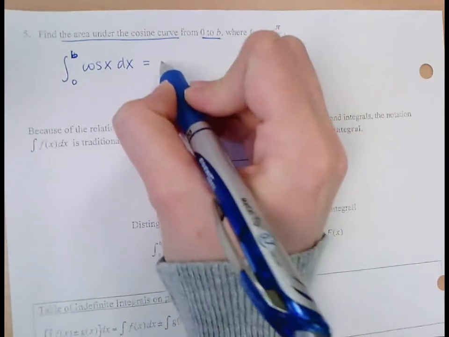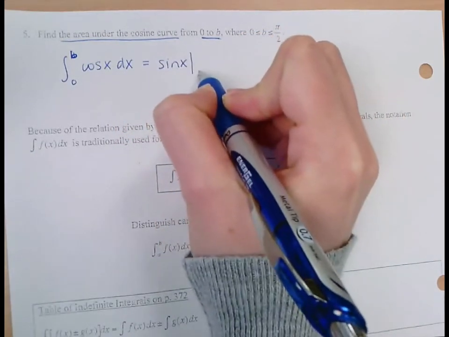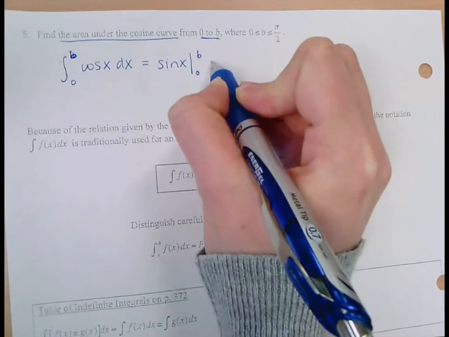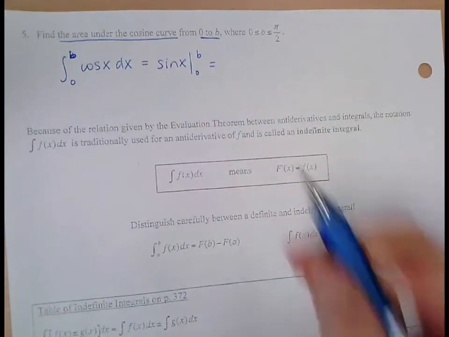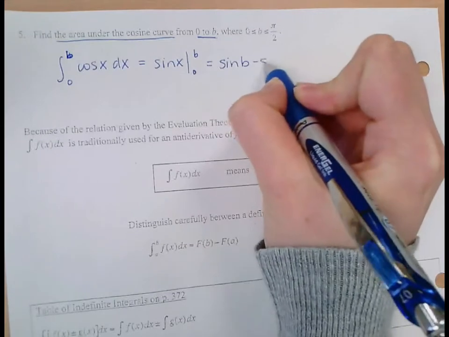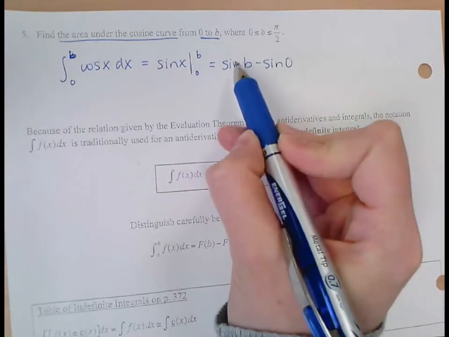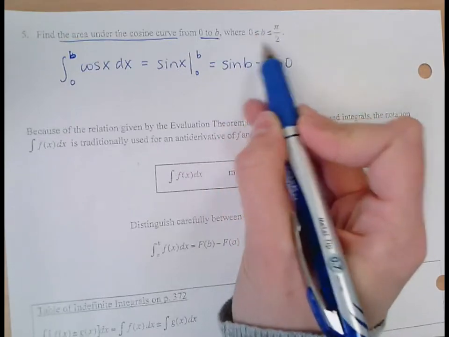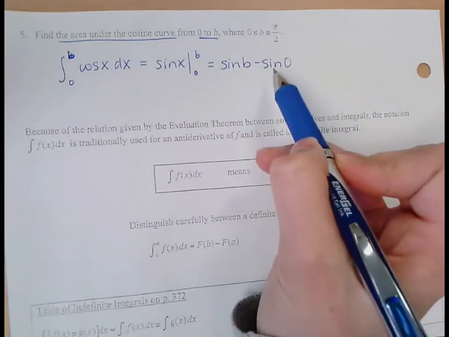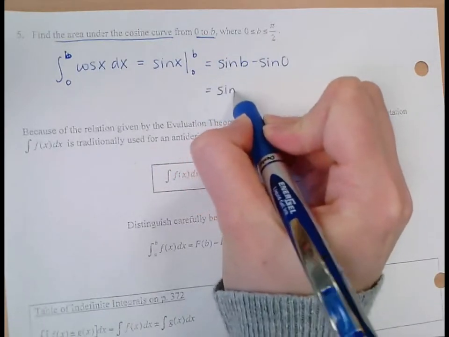Just sine, yep. So sine of x evaluated from 0 to b, meaning that would be sine of b minus sine of 0. Sine of b we don't know because b is fluctuating between 0 and pi over 2, but sine of 0 is just 0. So this is just sine of b.